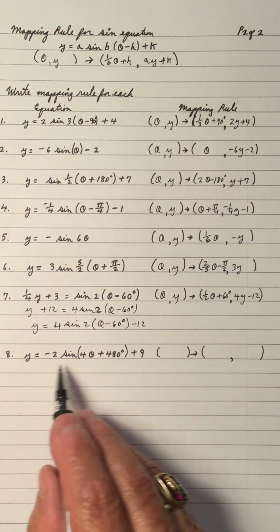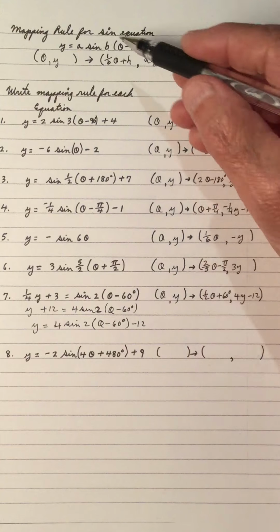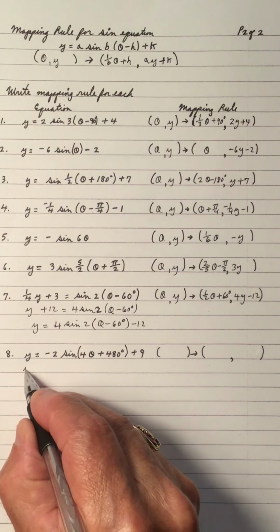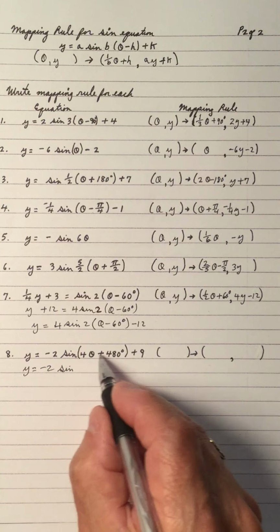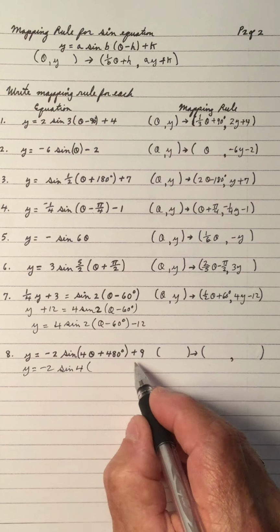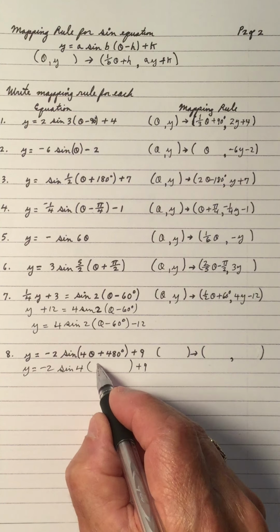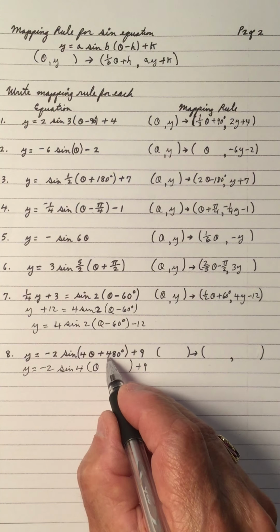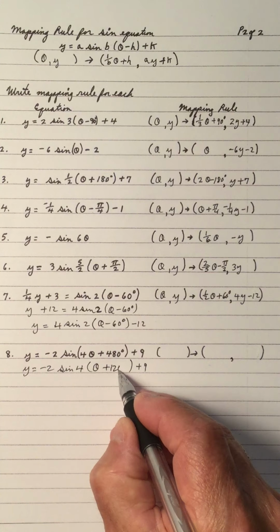And this one is almost there, you might say, but notice right here, I have to have a b times theta minus h. So I have to factor the 4 out. 4 is the GCF. So 4 theta divided by 4 is theta. 480 divided by 4 is 120.